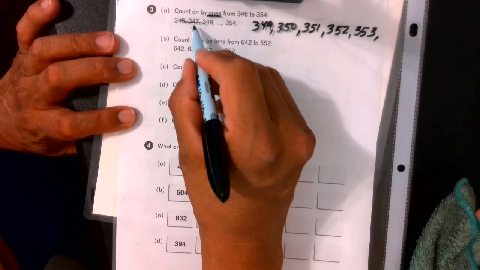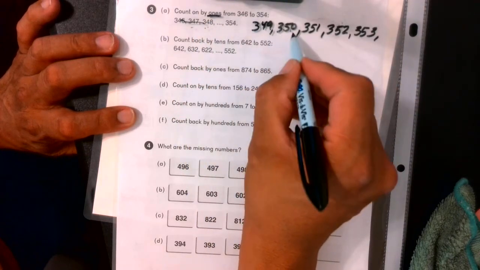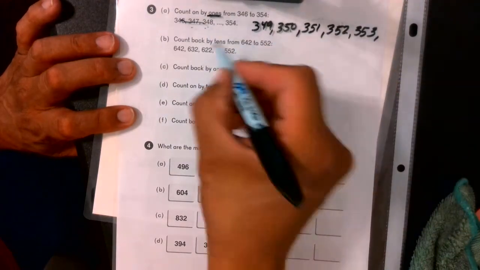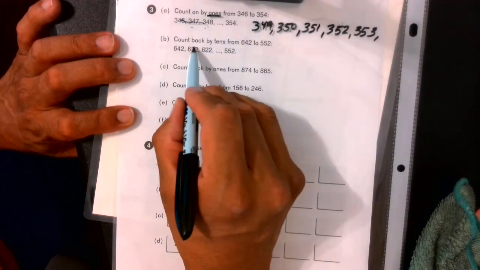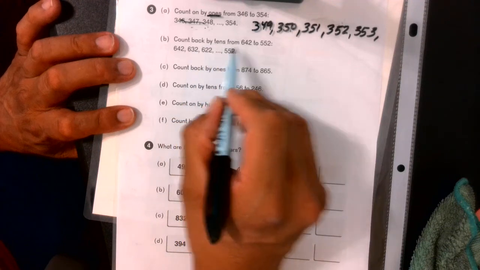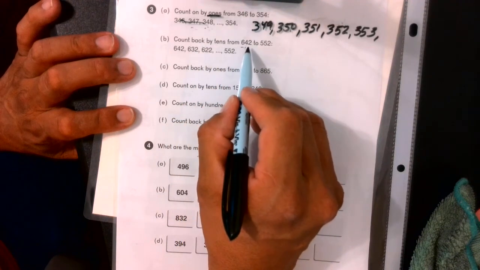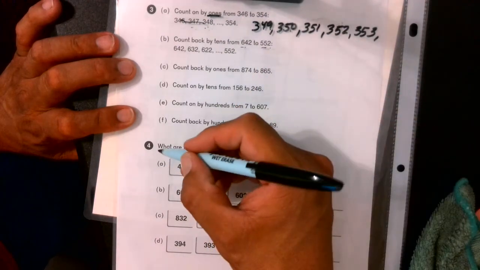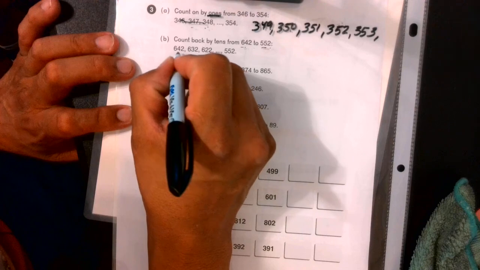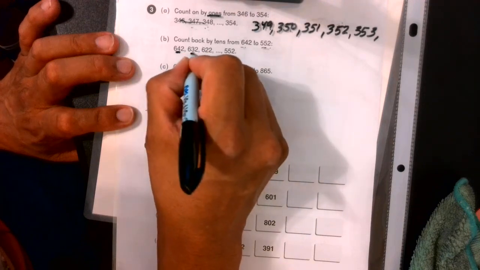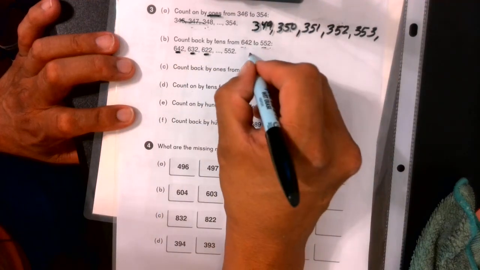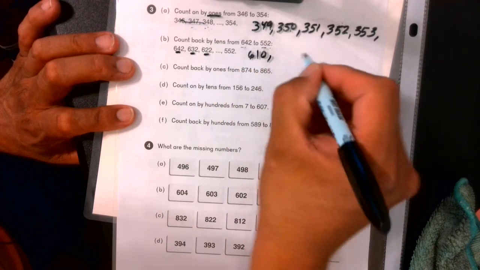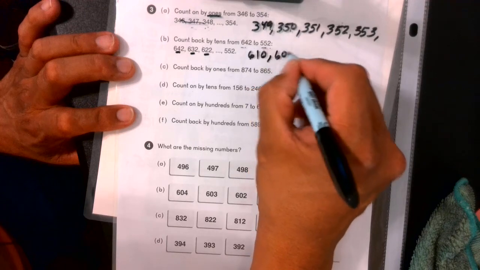All the ones changed. 7, 8, 9, 10, 1, 2, 3. Okay, the ones changed. Let's look at this next one. Now it says count back by tens from 342 to 552. So we've got to go backwards. What's changing? Tens. Look, 10, and there's 3, and there's 2. What do you think my next number is going to be? 610, and it's going to be 600.